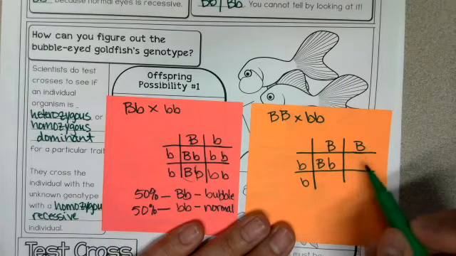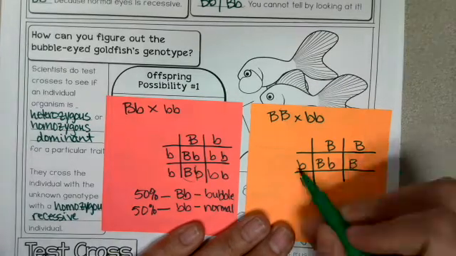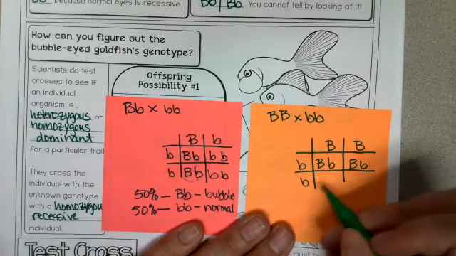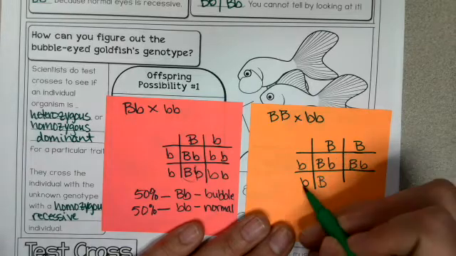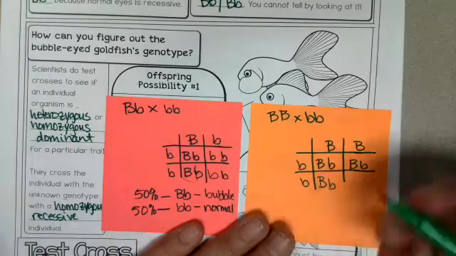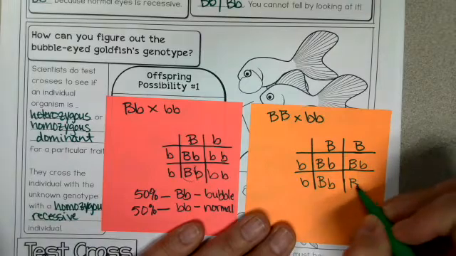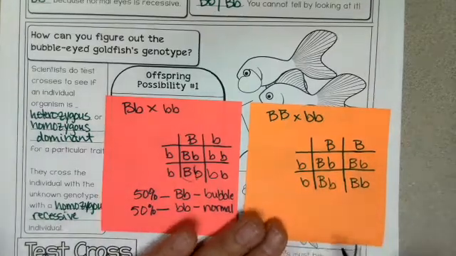Now, if we look at baby number 2, parent number 1 has that capital B to give baby number 2, and parent number 2 has that lowercase b. Move on to baby number 3. Parent number 1 is going to give a capital B. Parent number 2 is going to give a lowercase b. And if we look finally at baby number 4, we're going to see that parent number 1 has that capital B, and parent number 2 has that lowercase b.